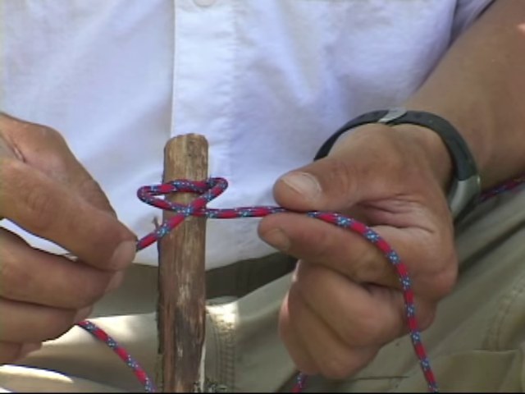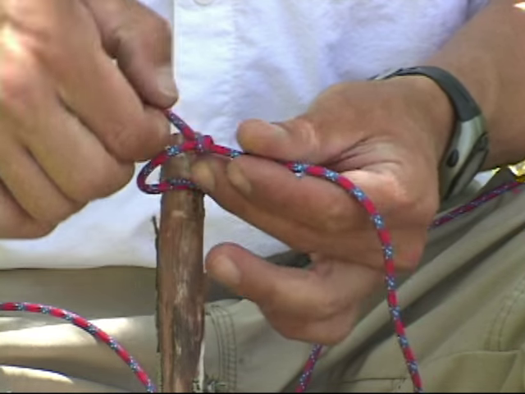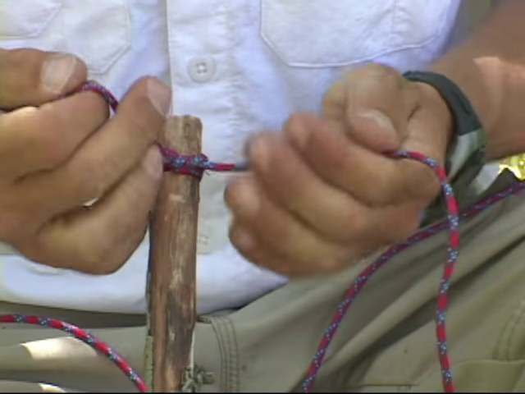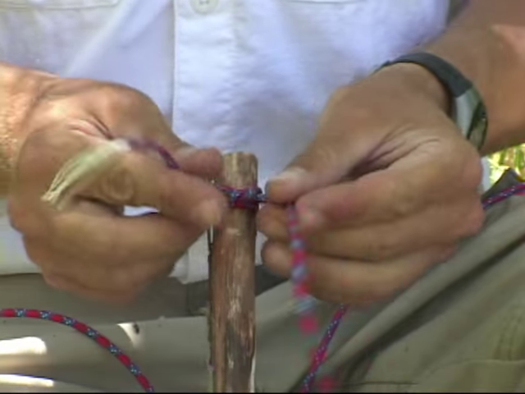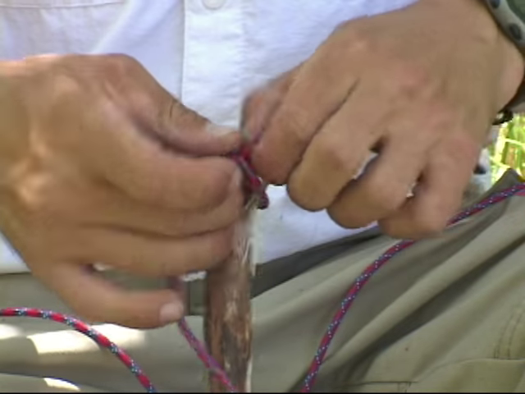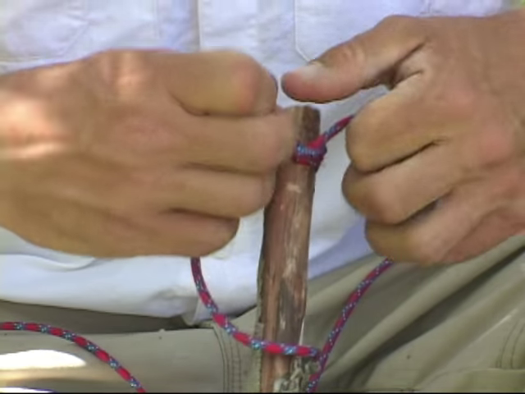See, left over right, right over left. See? Or else it'll slide down. So right over left, left over right. And now we'll just do that with the rest of the slack so it stays firm.